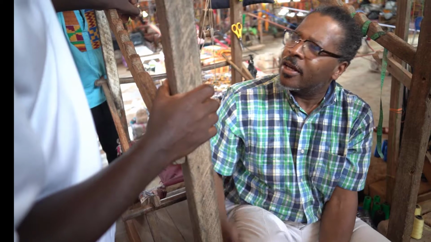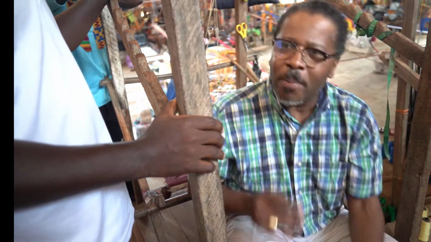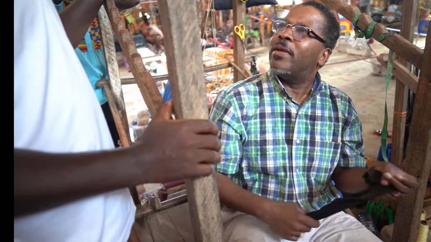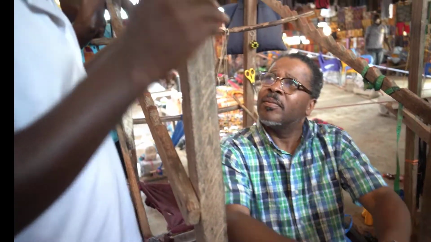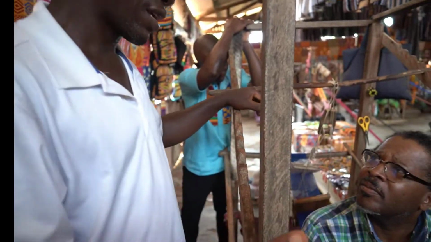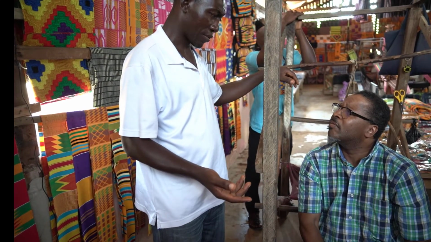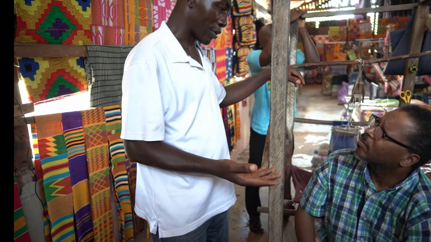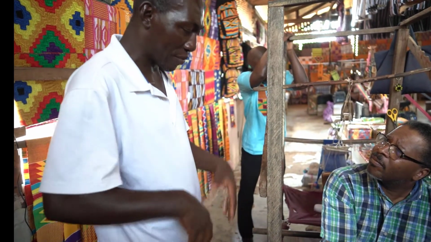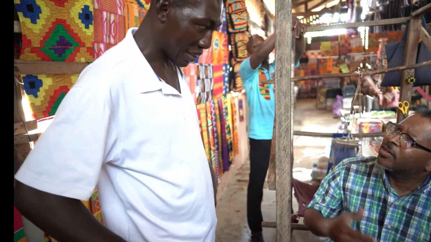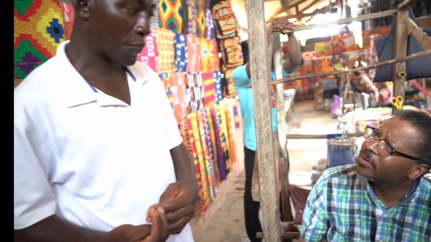Because when I was in the market, I saw only women selling it. So do the men make it and the women sell it, or do men and women both make it? Now, some of the women know how to weave it, but the main factor is that the women don't. Every month, the women have menstruation. When you finish, you get pains.